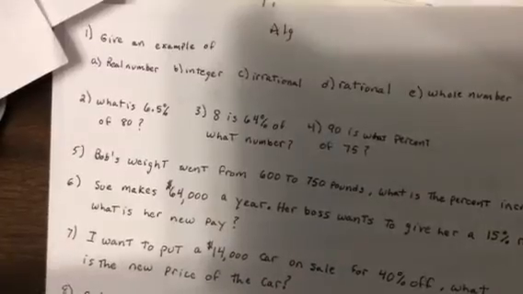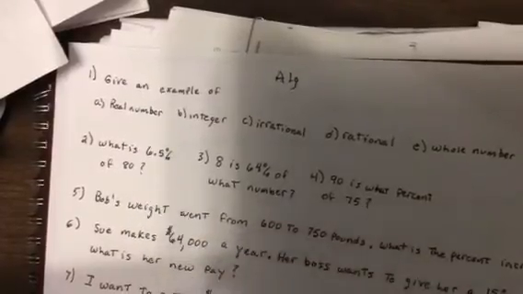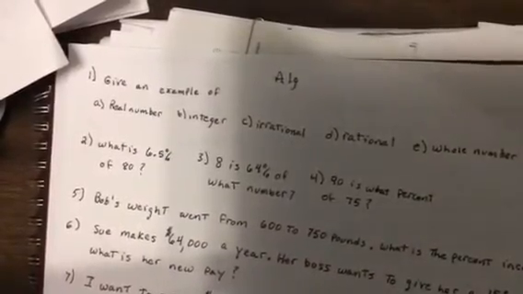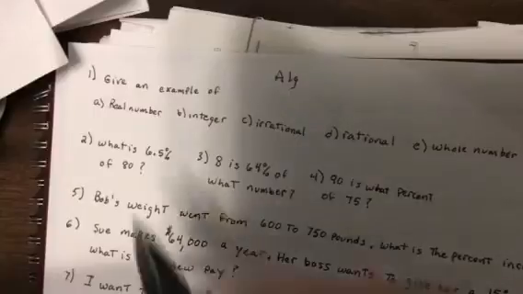Now, I don't plan to do every problem. Some of these I might just sort of talk through. Now, we start off with give an example of a real number. Any number you've ever seen. So as long as it's a number, it's a real number. So don't put down like x. X isn't a number. But if you said 2/7, that's a real number. 5, that's a real number.